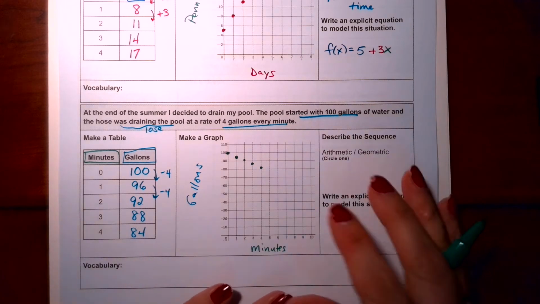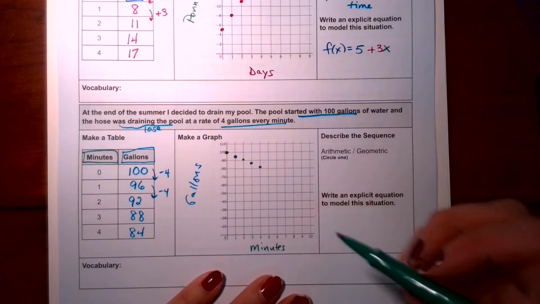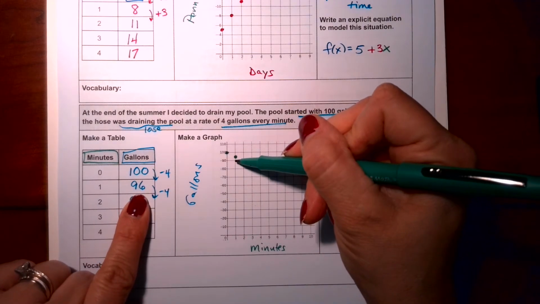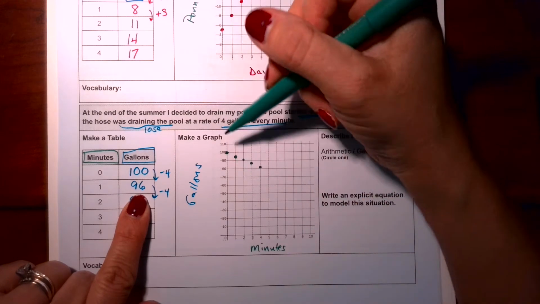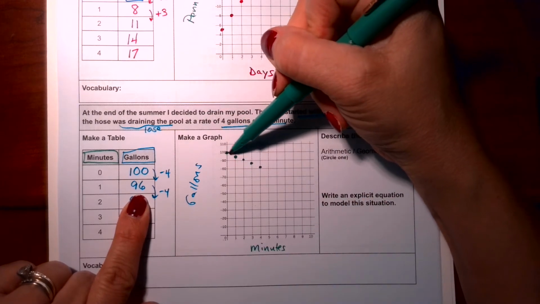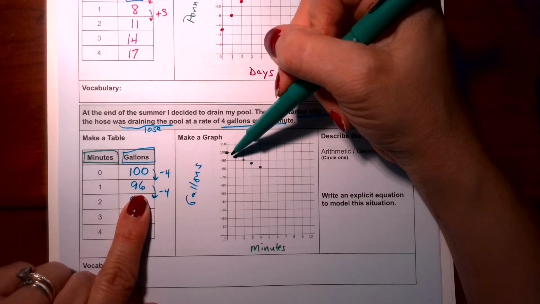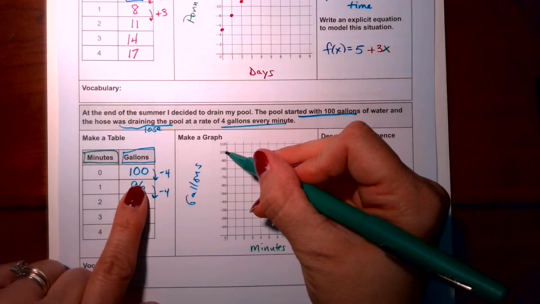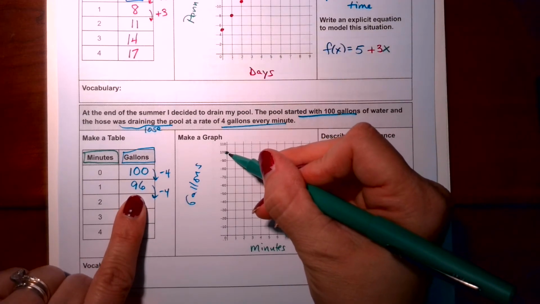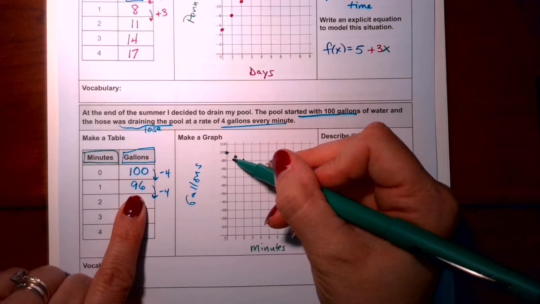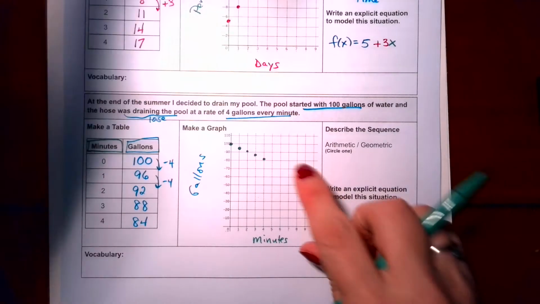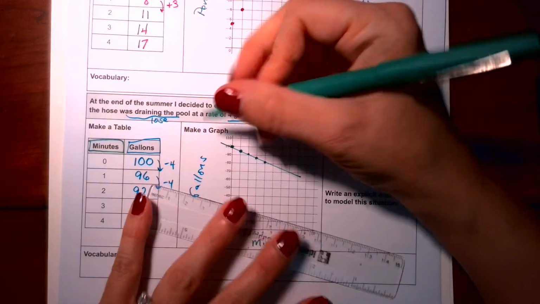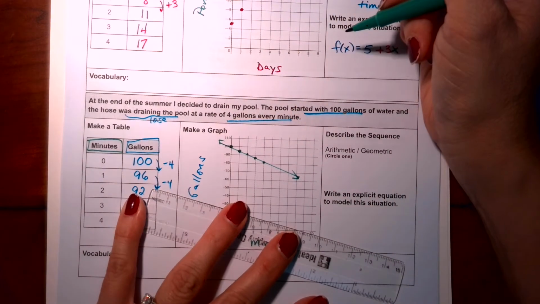Okay. Now this is a pool of water. So I know that there was 100 gallons at the beginning, and I know there was 96 gallons after 1 minute. Do you think the pool ever had 98 gallons? Well, of course it did. The pool is draining. So in order for it to lose 4 gallons, it had to have 99, 98, 97. So what's different about this example is that we are going to connect the dots, and we're going to draw a line through this.